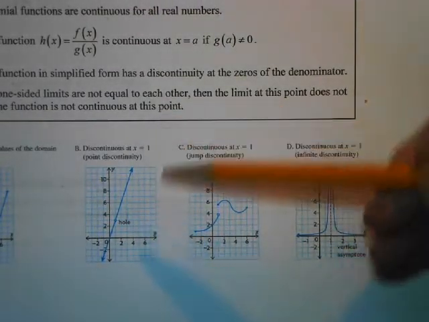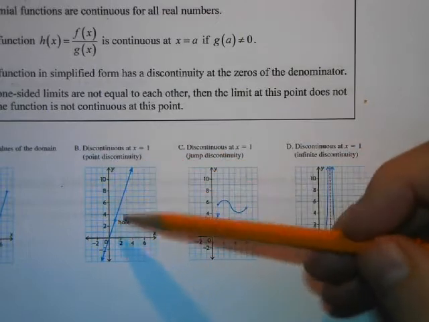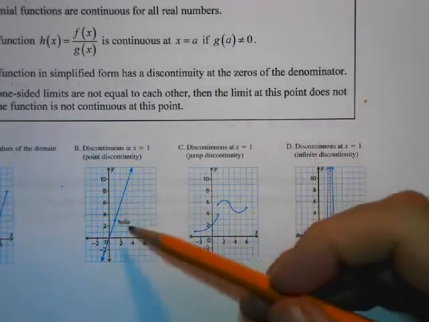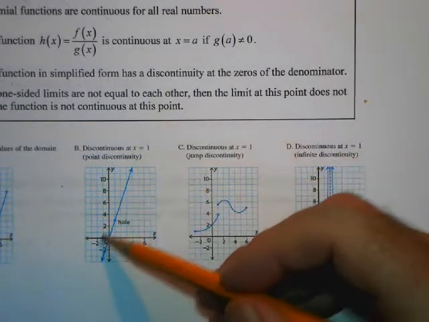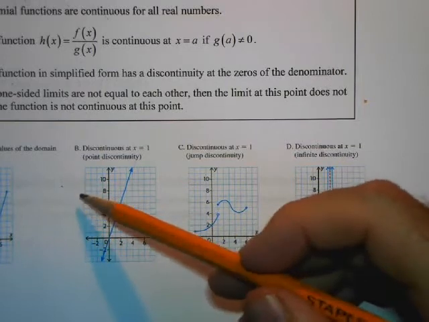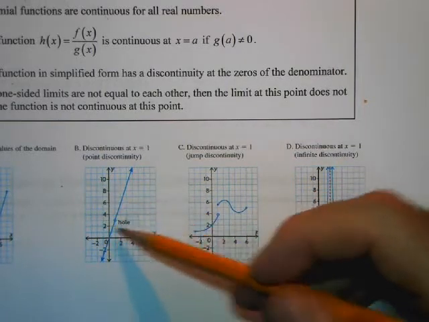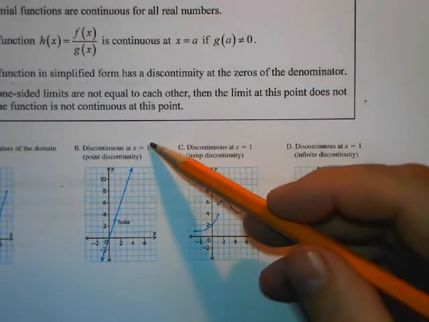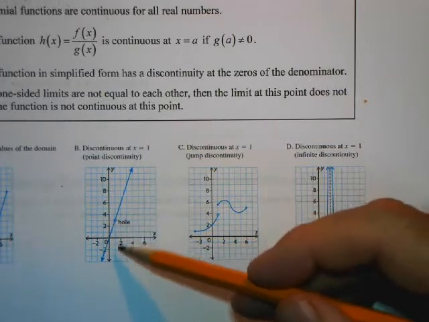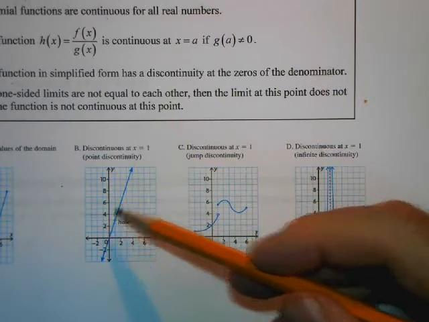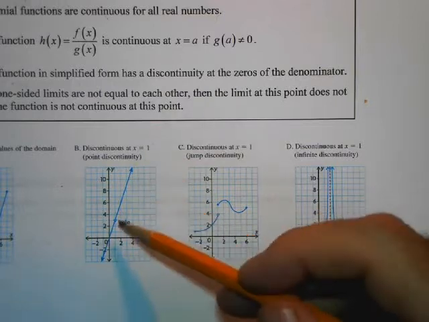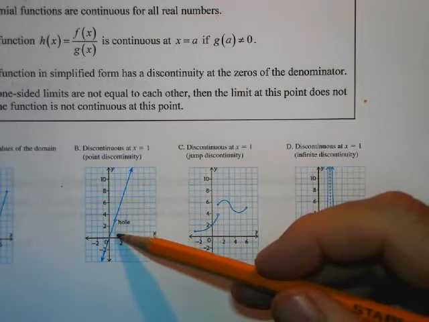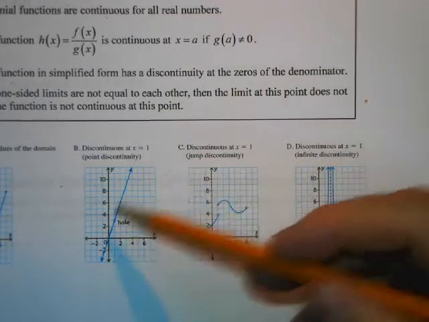So here we have a hole. The formal math name for a hole is point discontinuity. A lot of times it's a straight line, but it could be some other curve, like a parabola. But you've got a hole there. The function's basically not defined at x equals 1. So it's discontinuous at that point because there's no value of the function at that point. The limit at x equals 1 does exist, but since the value of the function at x equals 1 doesn't exist, then it's discontinuous.